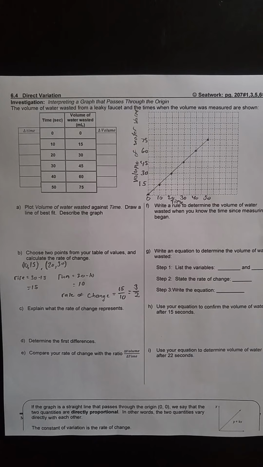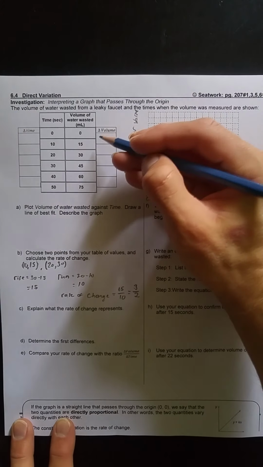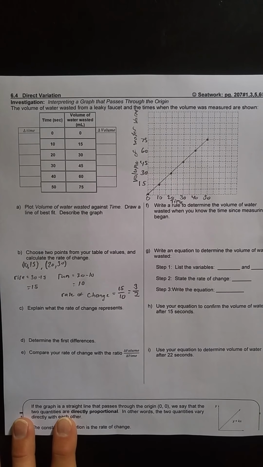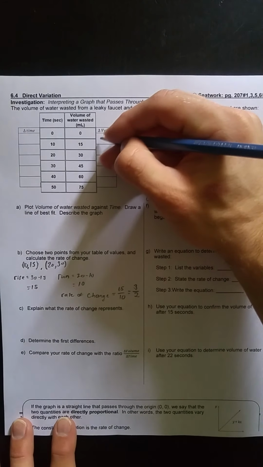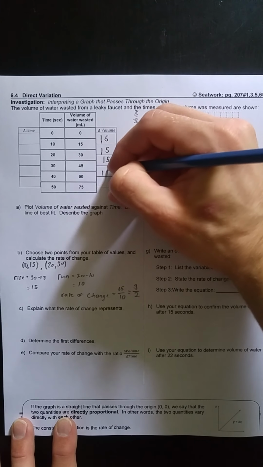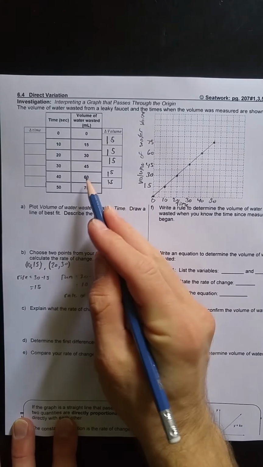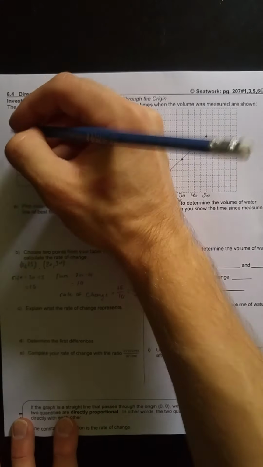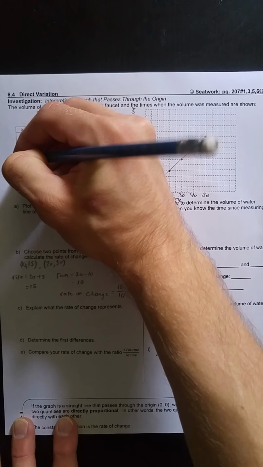Determine the first differences. So first differences, well, you can see there's a triangle here for volume and a triangle for the time. What that triangle means is the rate of change or the first differences. So I'm just going to write the answers. It's 15. If we did the math, 75 minus 60 is 15. 60 minus 45 is 15. So it's all 15 here. For time, it's 10.